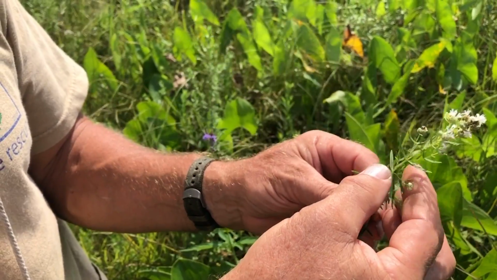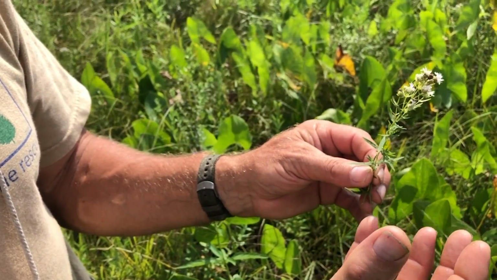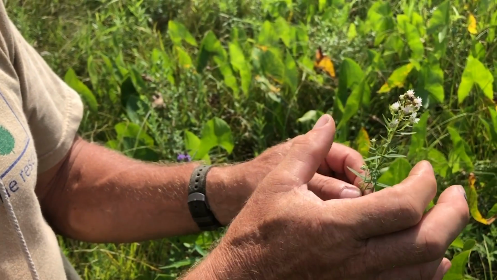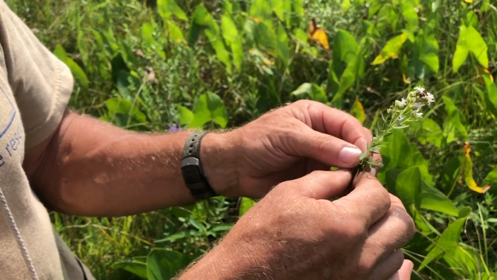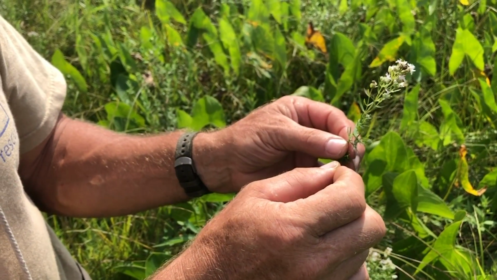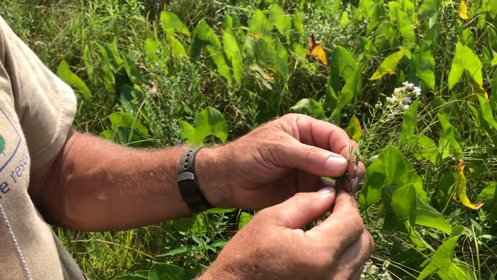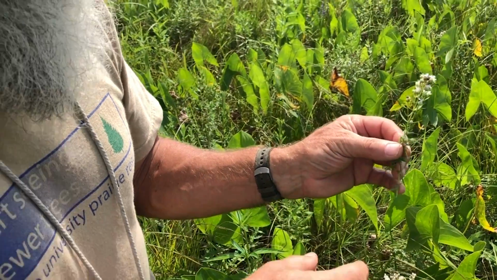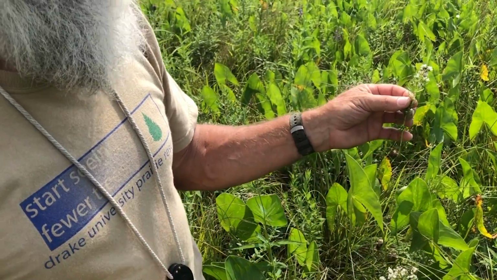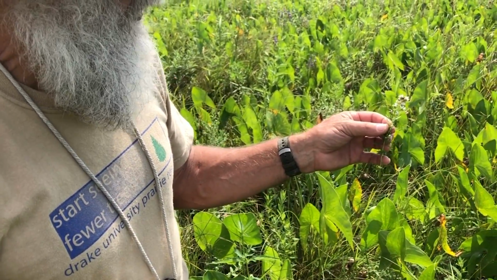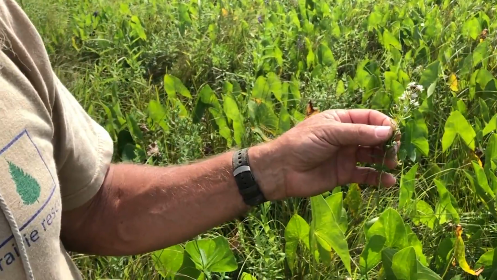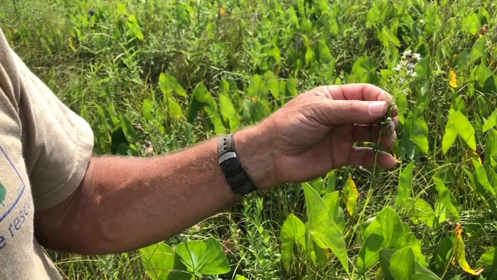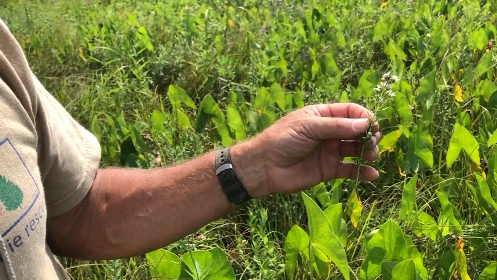So again, this is a mint and has a square stem, like most mints often do. The stem's square, that means it has corners. On those corners are where we see the hairs. On the faces of the stem, in between the corners, there are no hairs. That makes this Pycnanthemum virginianum, or the Virginia mountain mint, which is probably the most common of the 3 species that we have, probably the most widespread in the state.